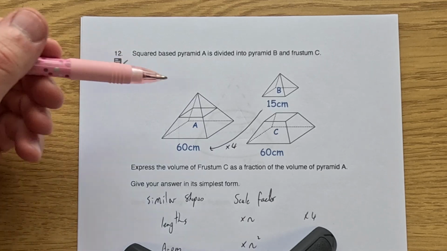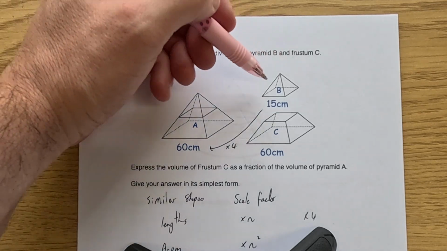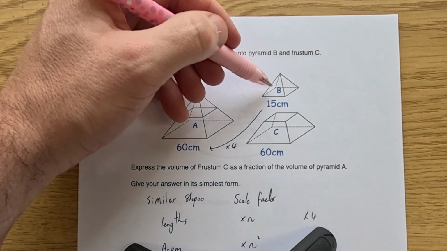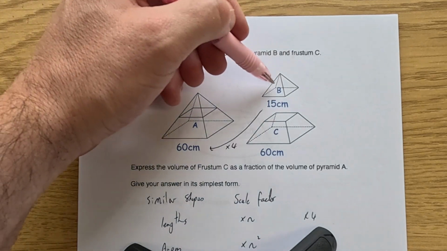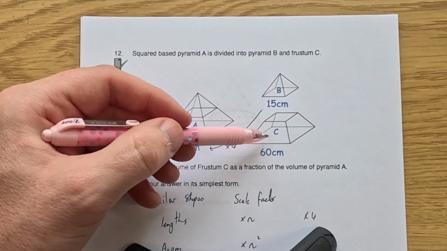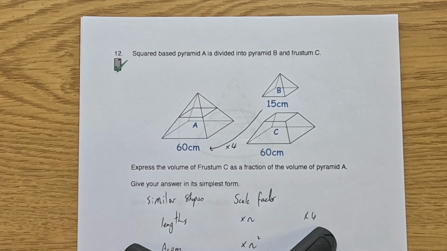And you could test that. If, for instance, you let the height of this pyramid be 8, then the height of this one will be 2, because the lengths are 4 times smaller for B than for A. Then you can find the volume of that, find the volume of that, take it away, find the volume of C, that frustum, and then see if that volume is 63/64ths the volume of the original one. And that's it.